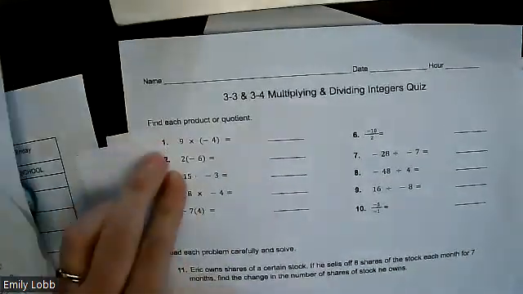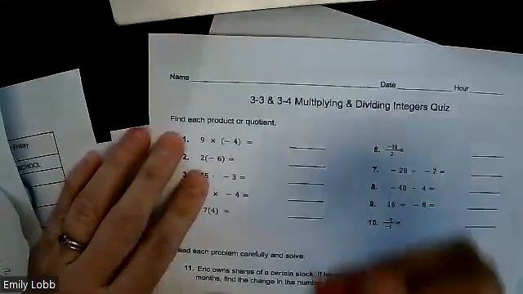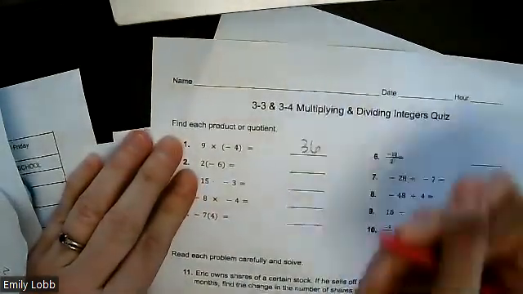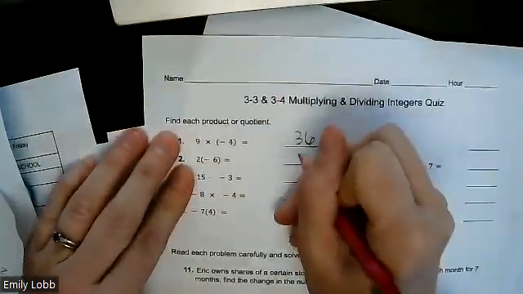Let's do the products first. What's 9 times 4? 36. What's 2 times 6? 12.